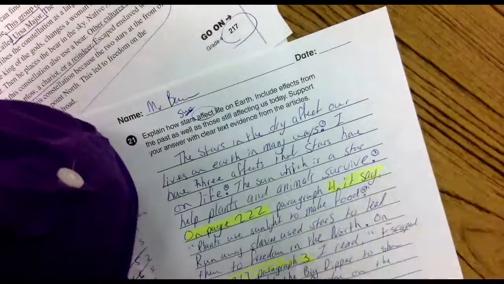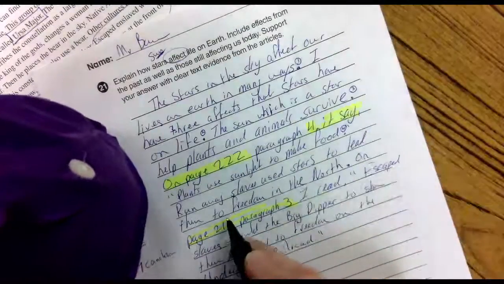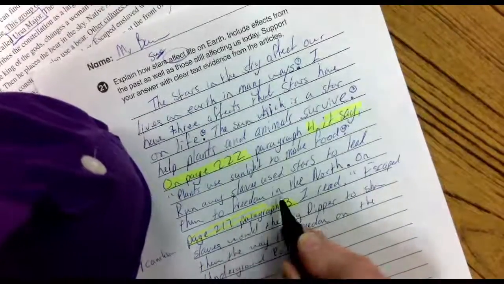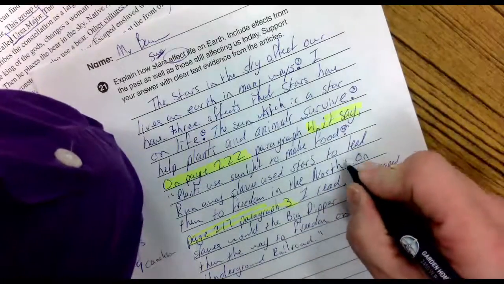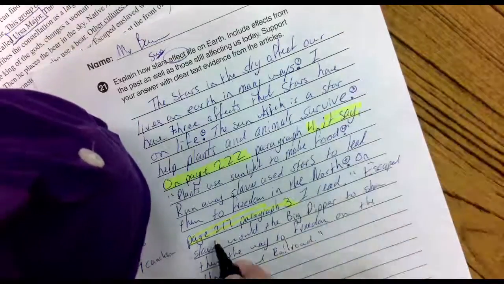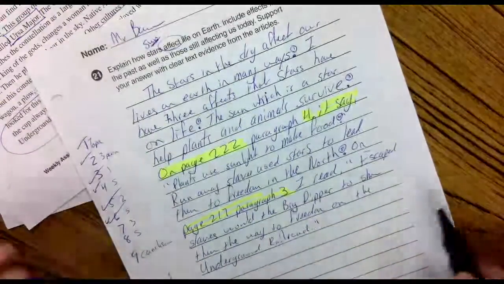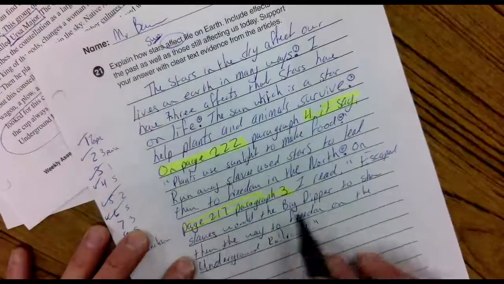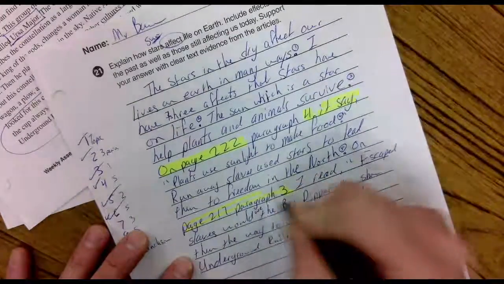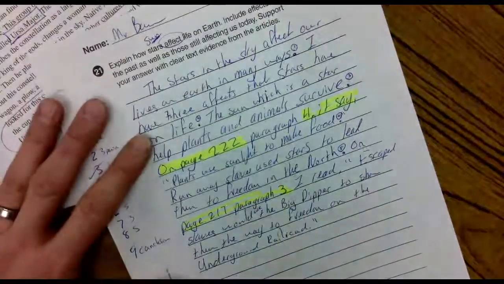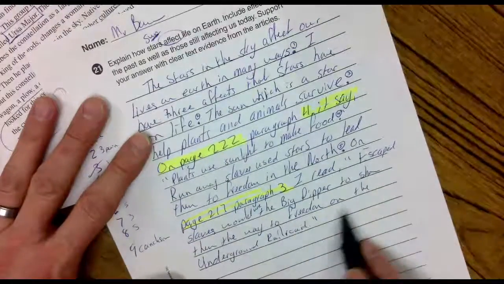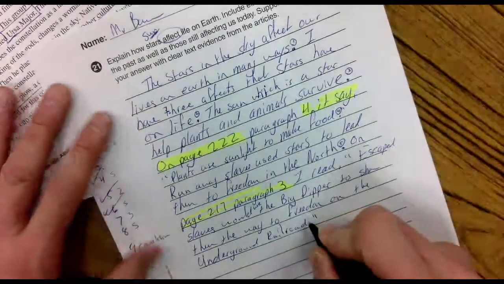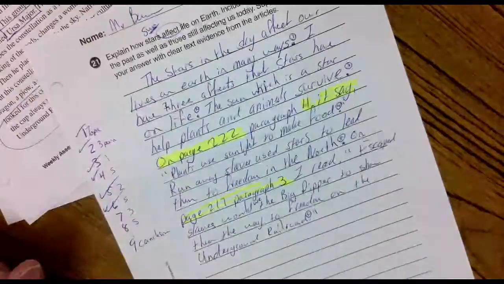Sentence 4. Runaway slaves use stars to lead them to freedom in the north. Sentence 5. On page 217, paragraph 3, I read, escaped slaves would use the Big Dipper to show them the way to freedom on the Underground Railroad. Sentence number 6.